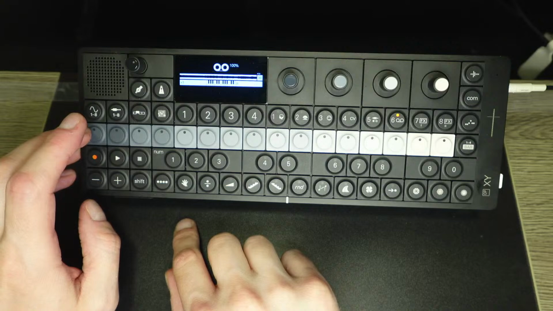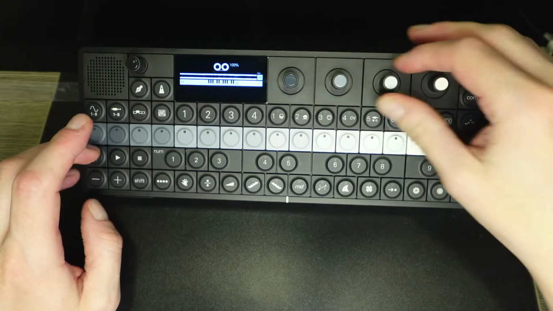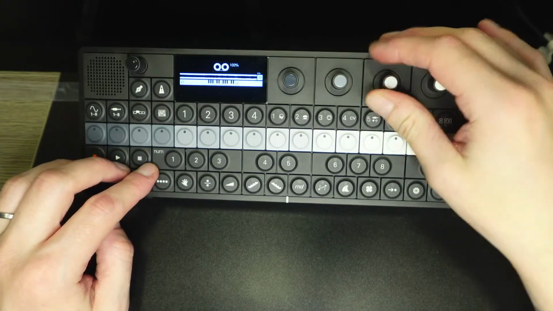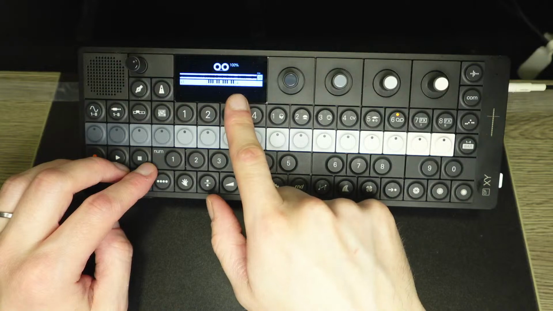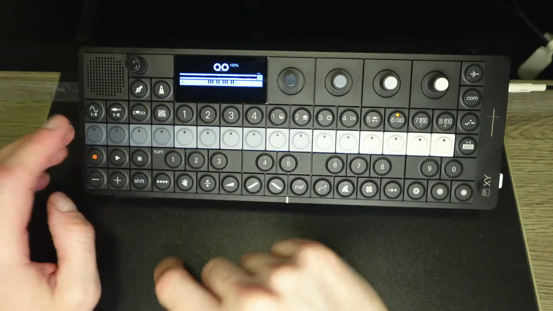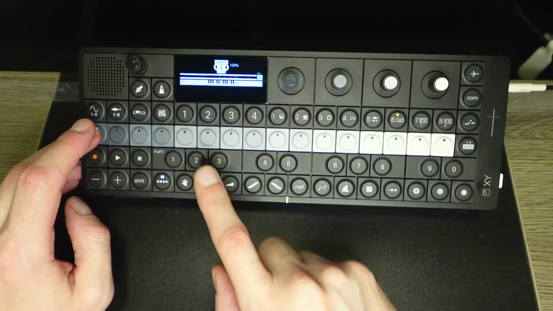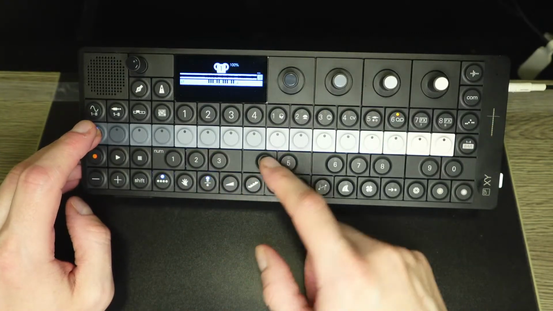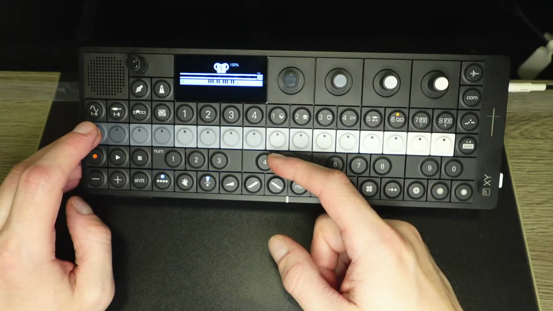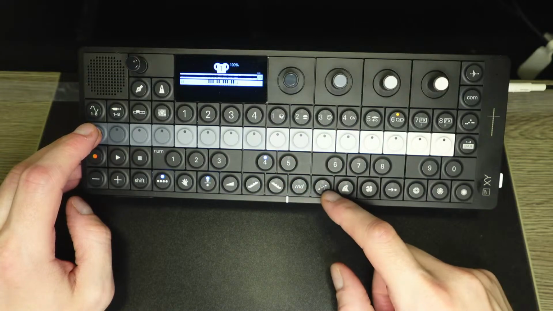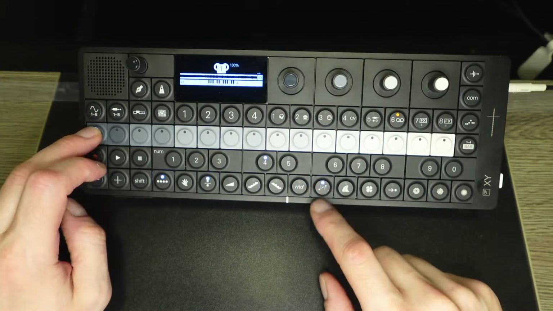So what if we make it... So my thought is we're going to make this last one beat. We're going to take beats 1, 2... is that right? Gosh, I'm so bad at this sometimes. 3 and 4, I believe.